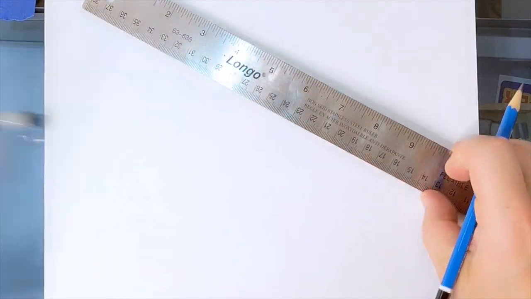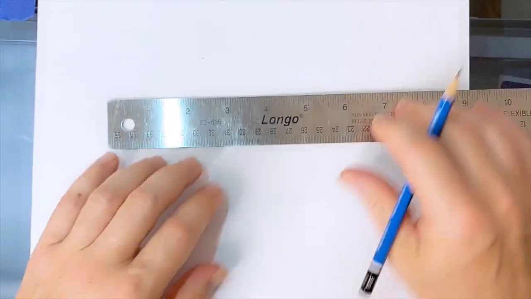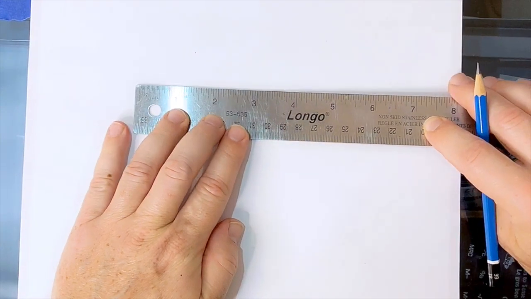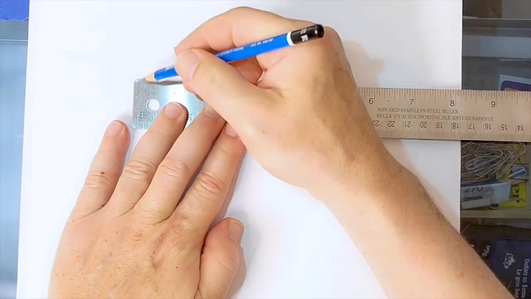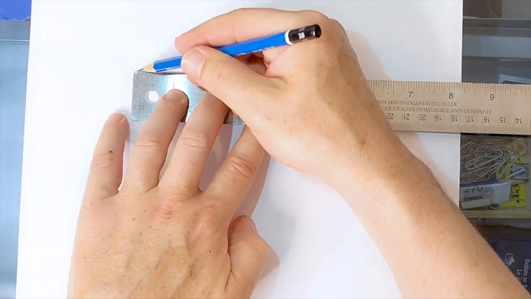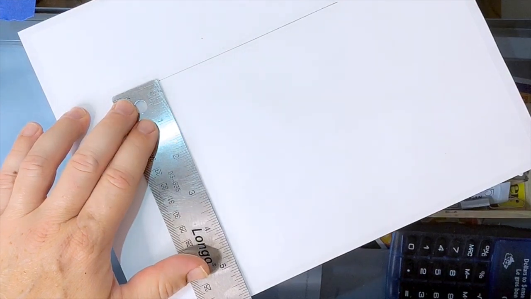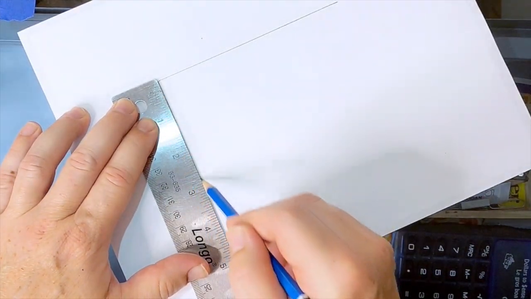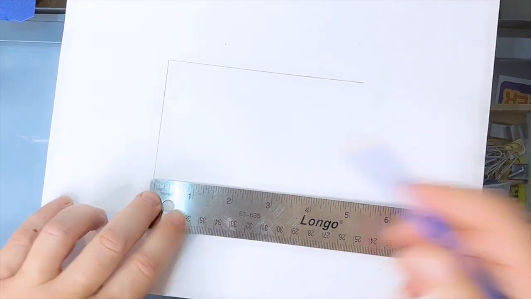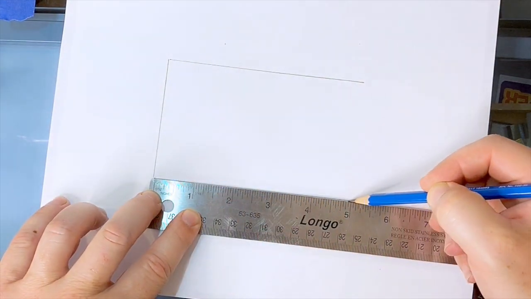We'll take our ruler, and we're going to create a rectangle inside that letter piece of paper, approximately 5 inches by 3. And I'm going to try to keep it parallel to the sides of the page.